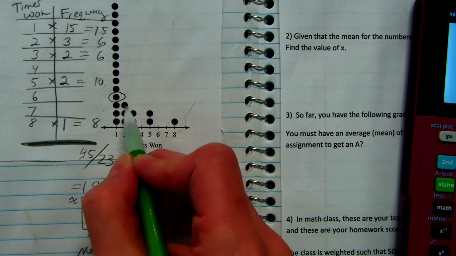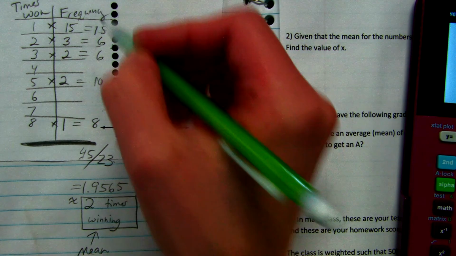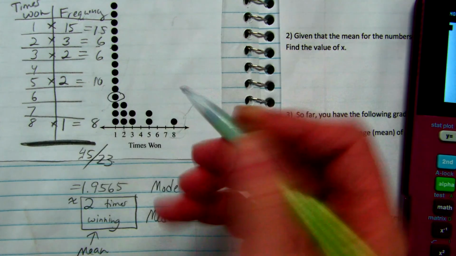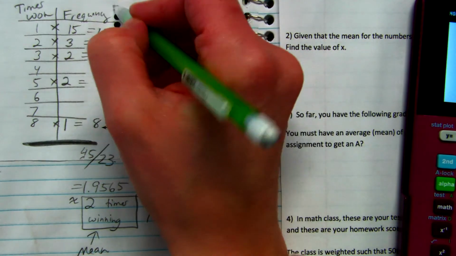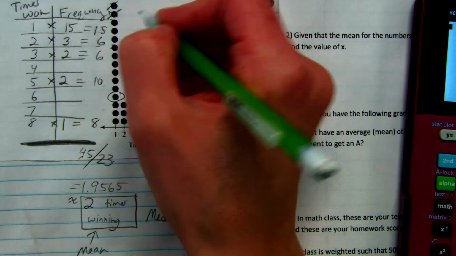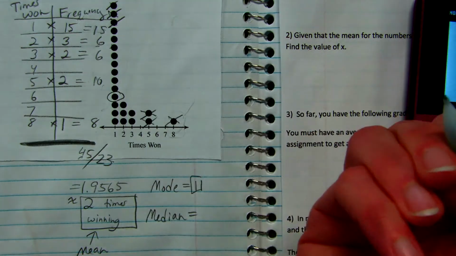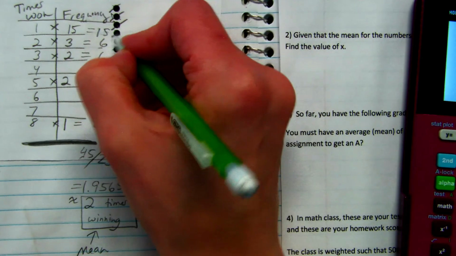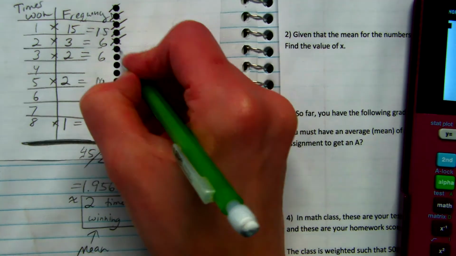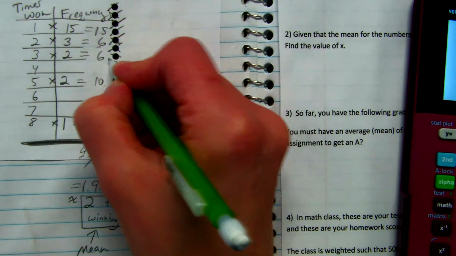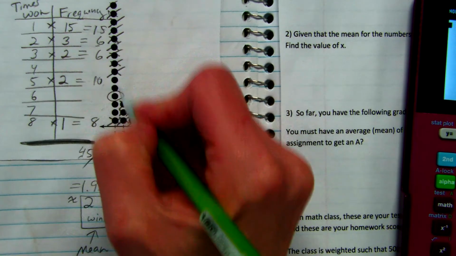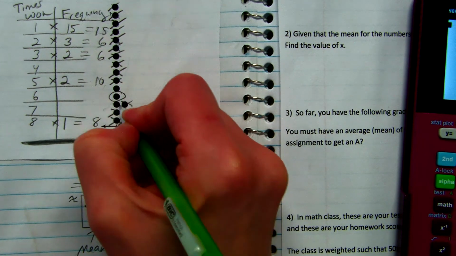You can also cross off here and here, here and here. Instead of having to write out all the numbers, this is just a shortcut. You could cross off here and here, here and here, here and here. It gets really exciting.